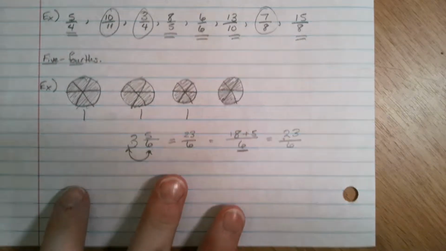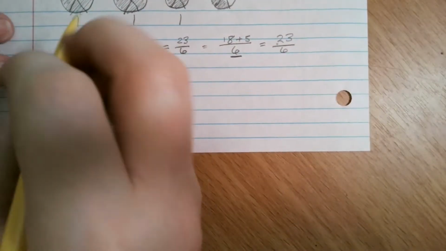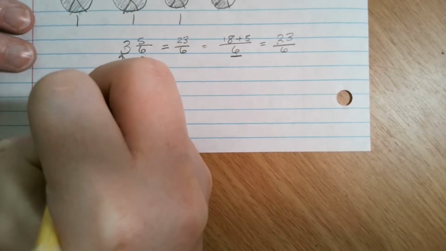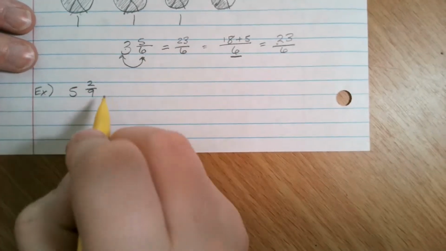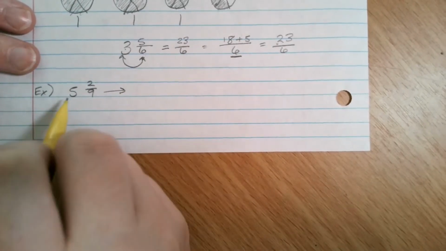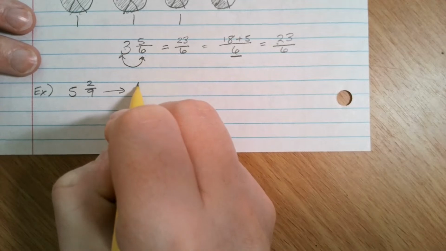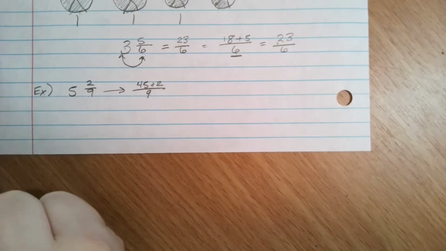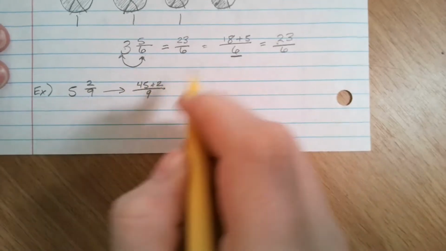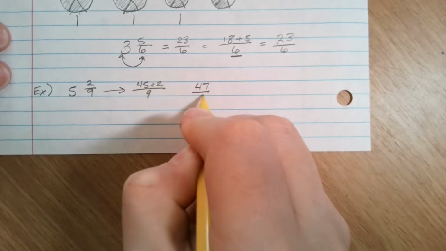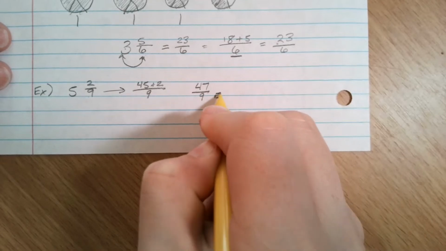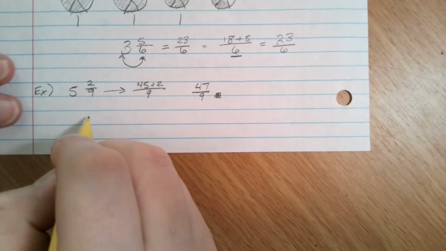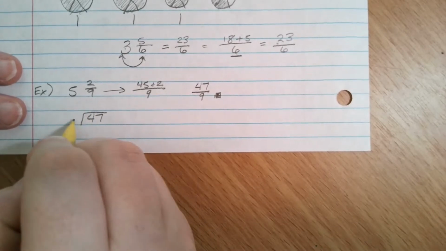So we'll have another example of that again. If we are given a mixed number of 5 and 2 ninths, to transfer that to an improper fraction, we have 5 times 9, which is 45, plus 2, all over that 9. So 45 plus 2 is 47 ninths. And to check our answer, we would simply divide 47 by 9.